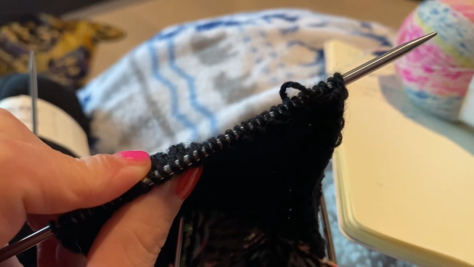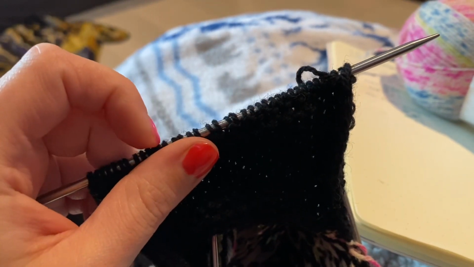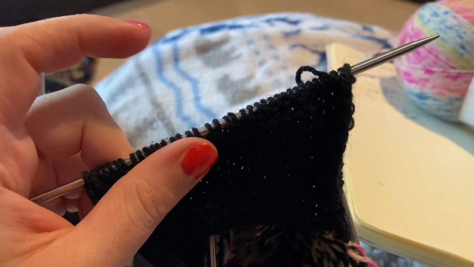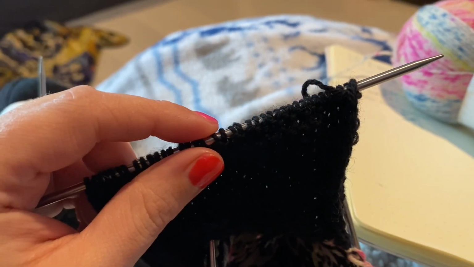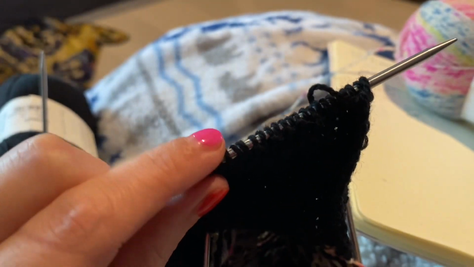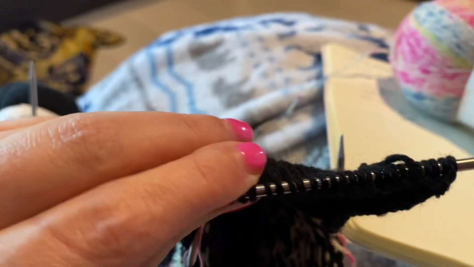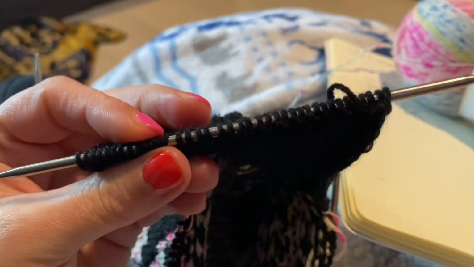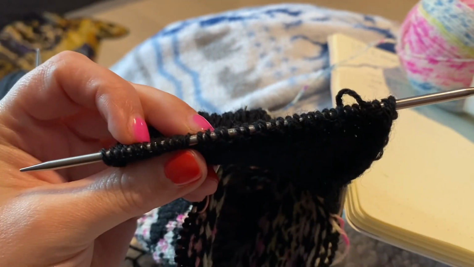Okay, so it's really simple. You take the amount of stitches you have for the heel flap and you divide them in half. Then you add 2 stitches to that number. For example, say you have 40 stitches for your heel flap. You divide that in half, which is 20, and then you add 2 stitches to that, which would be 22.